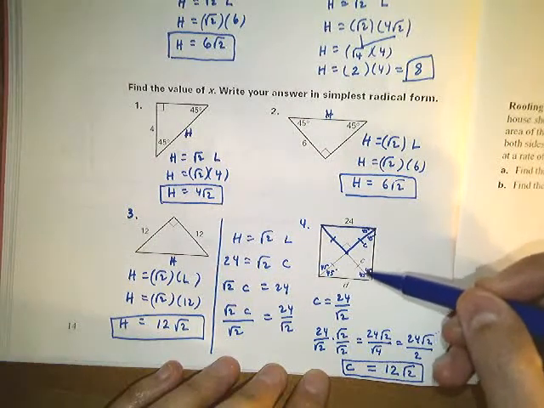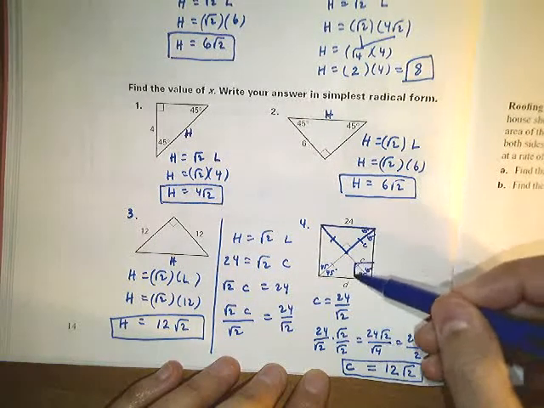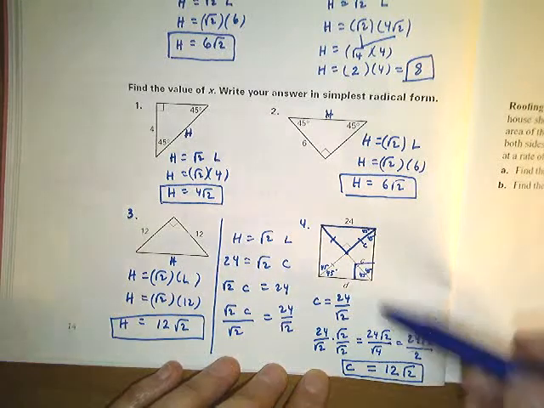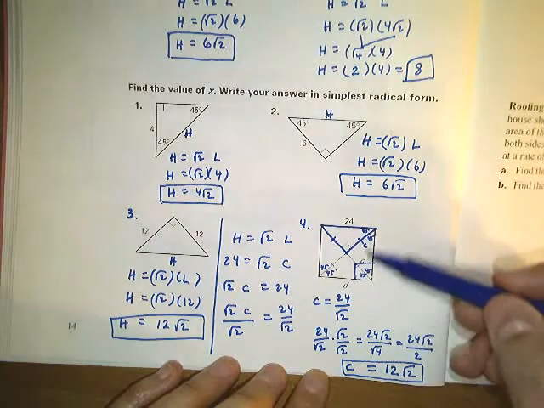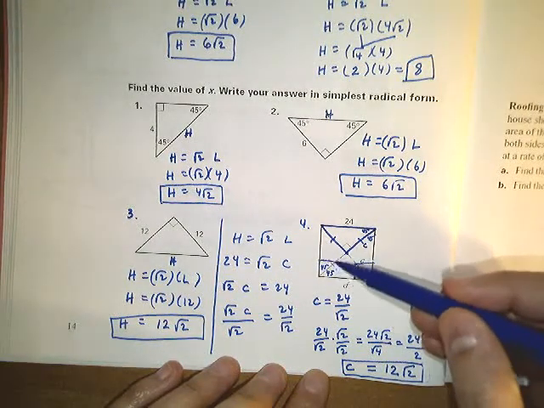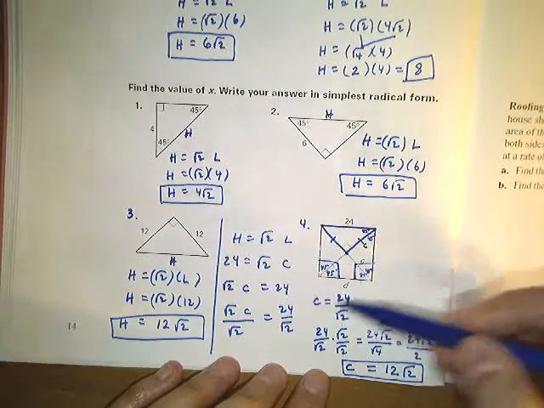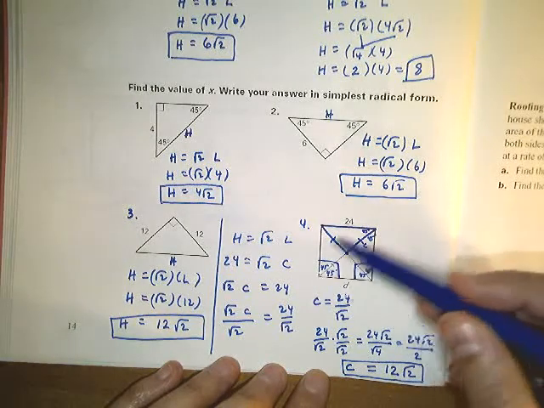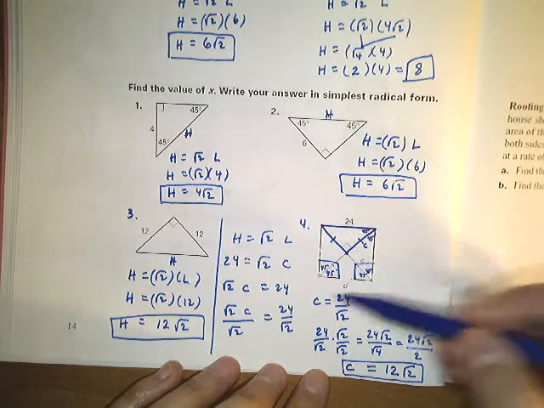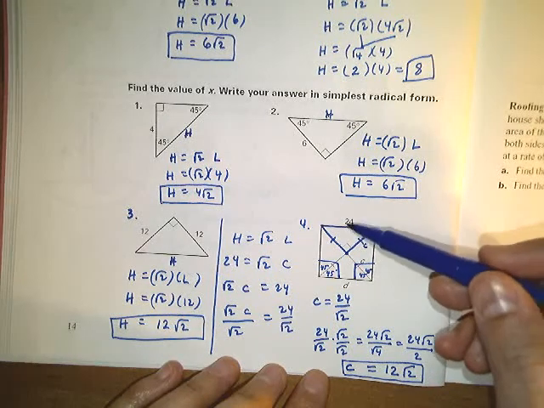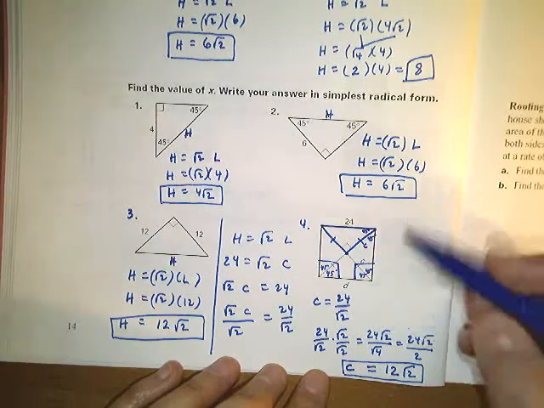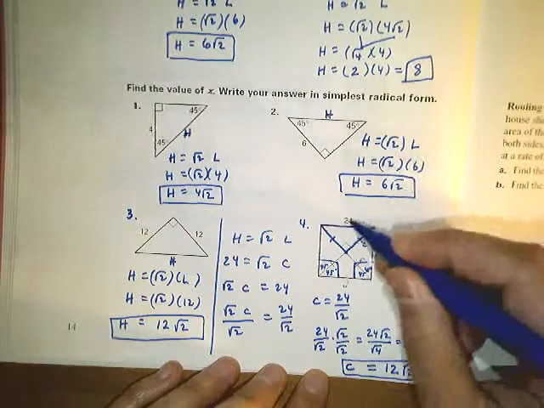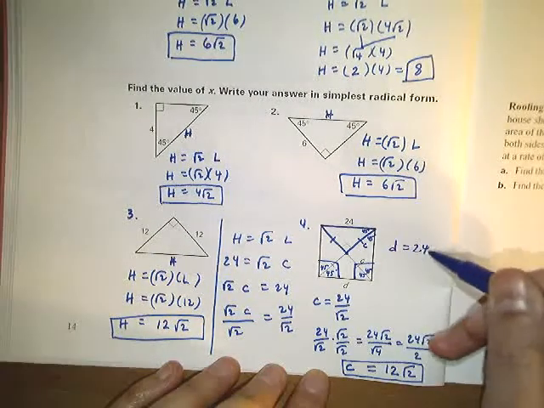And what does 45 and 45 add up to? Bam, 90 degrees, right? So I've basically proven to myself that each one of these corners in this quadrilateral, the four-sided shape, are 90 degrees. And so since it's a square, I know that all of these sides would have to be the same length. So D has to be the same as this side, 24.